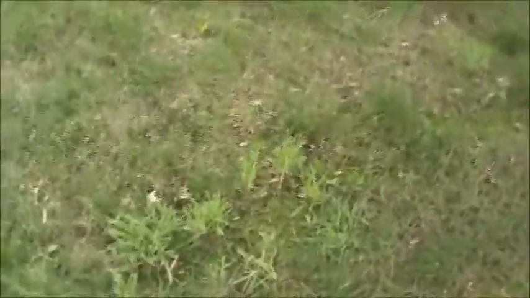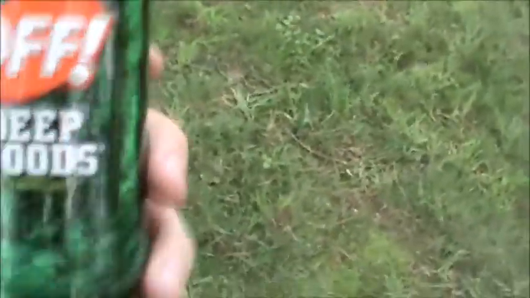Now it stopped raining, so we're gonna go back outside. We gotta put on some sunscreen. That was not sunscreen, that was bug spray. We're not going back in the forest because it scares me.